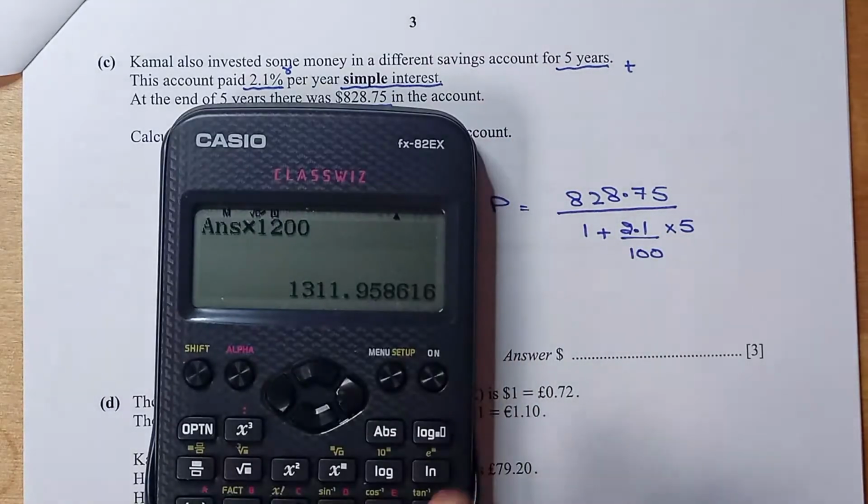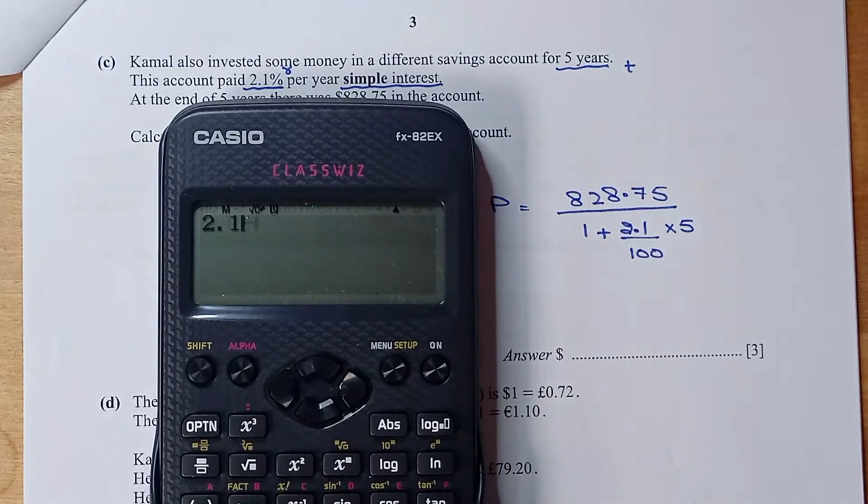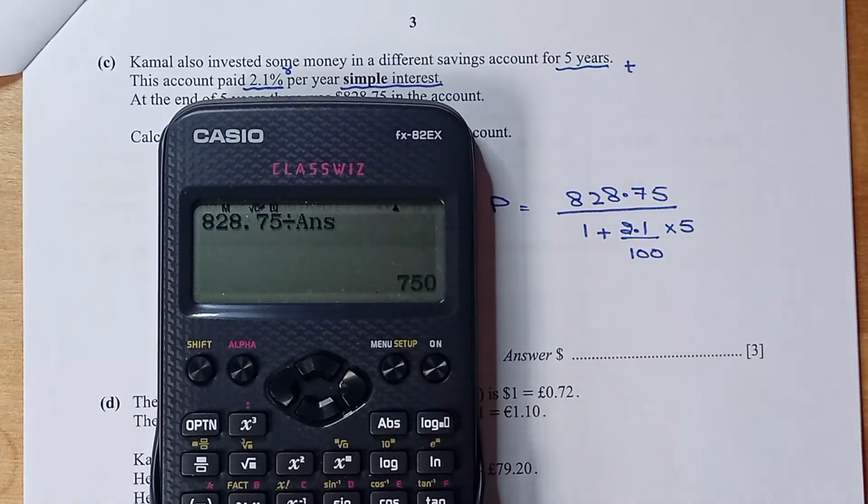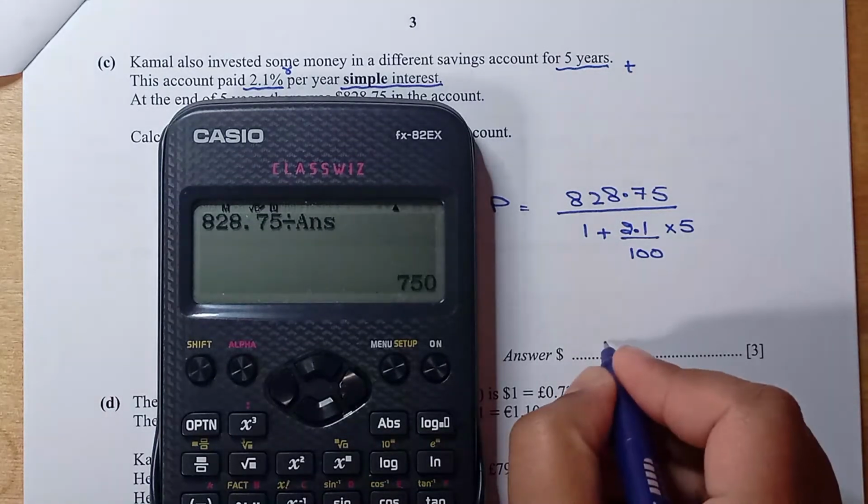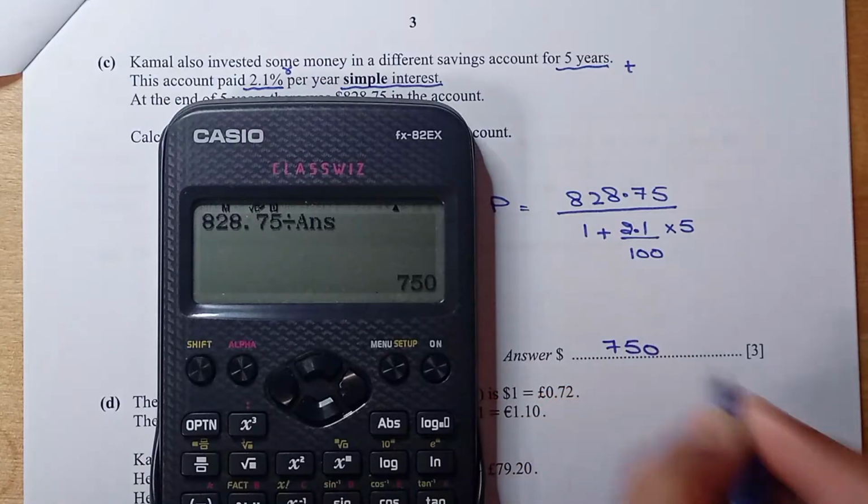Let me simplify: 2.1 divided by 100 times 5, add 1, and then 8,828.75 divided by the answer. $7,750 is the principal, or the investment.